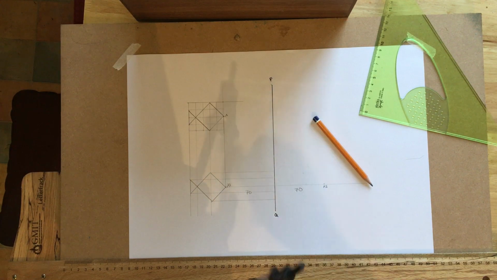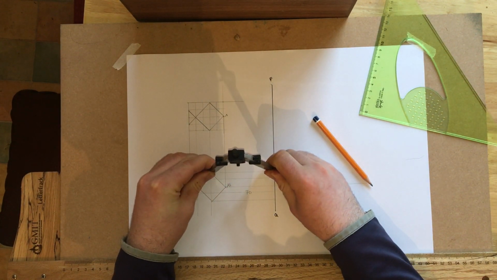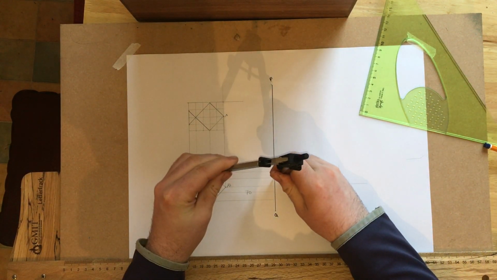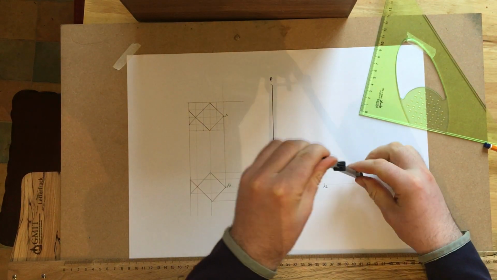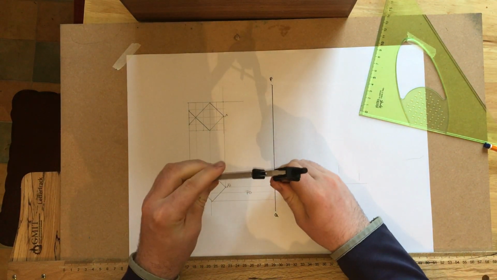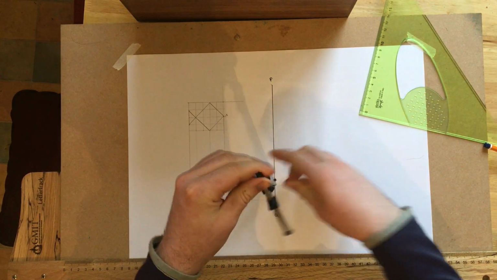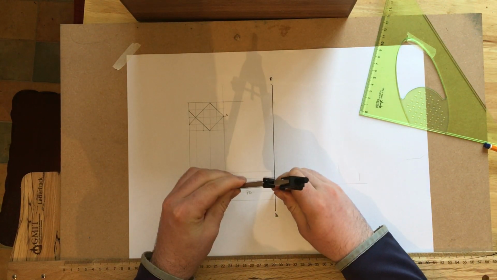Then, getting our compass, we can mark here, like so, marking all our points, moving it out to the respective point. That's that point there, correct.